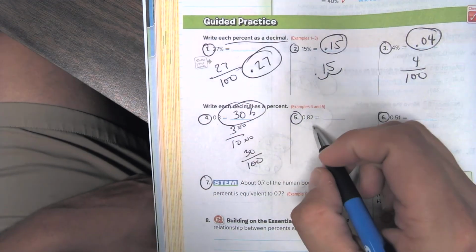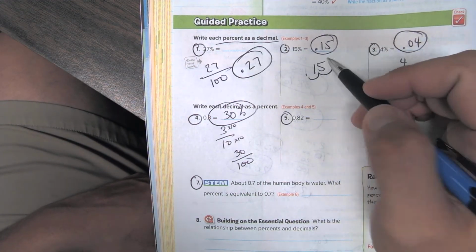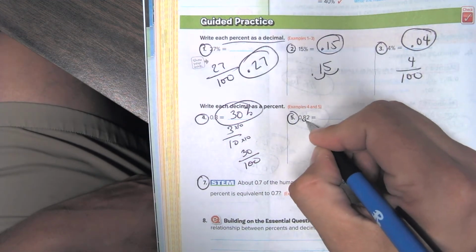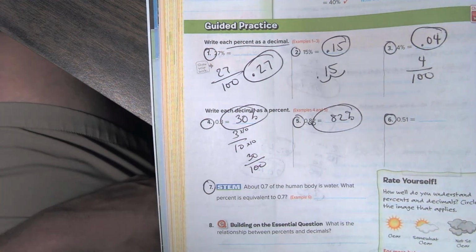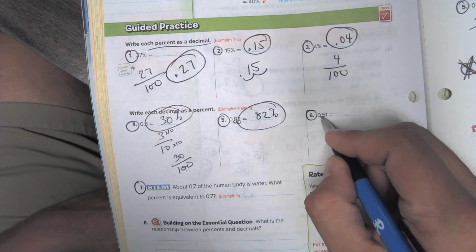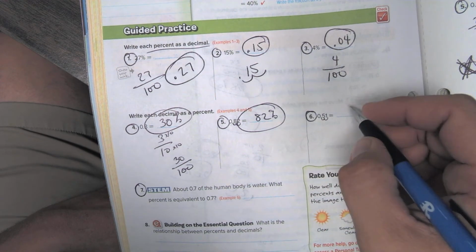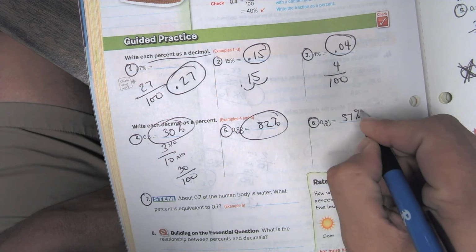I'm going to do this the decimal way. Up here we moved it to the left because we were dividing. Now we're moving it to the right because we're multiplying by 100. So it's 82%. And the last one here, we have 51 hundredths. I'm going to move the decimal twice to the right because I'm multiplying. So you get 51%.